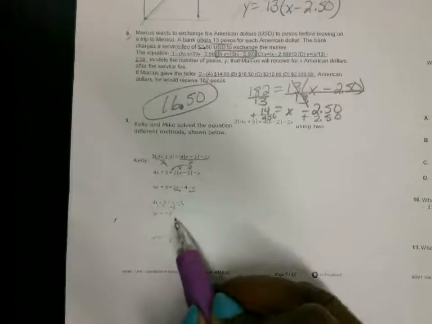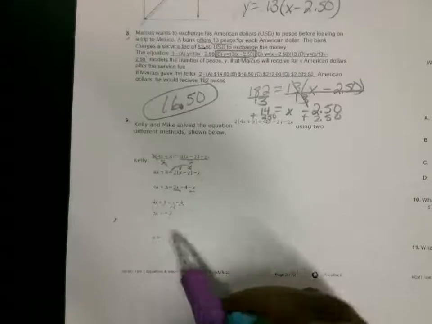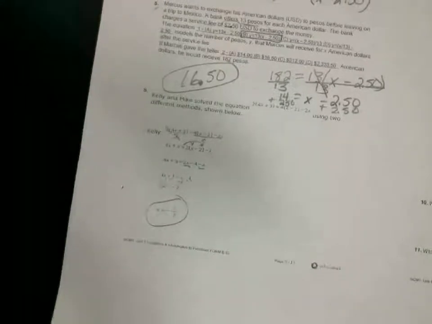She divided both sides by 3. When you divide both sides by 3, you get x is equal to a negative 7 over 3. Looks kind of crazy, but she did everything mathematically okay. All right, let's look at what Mike did.